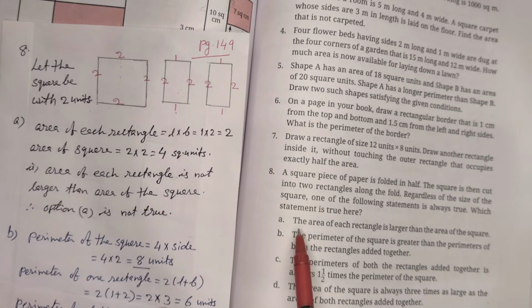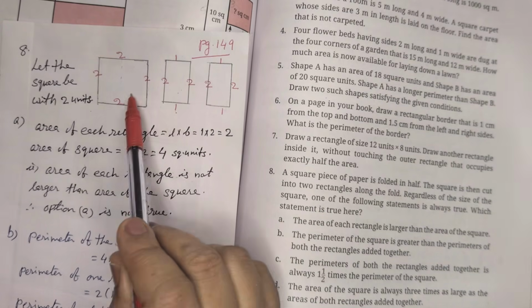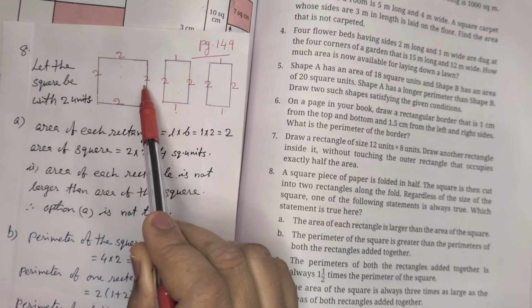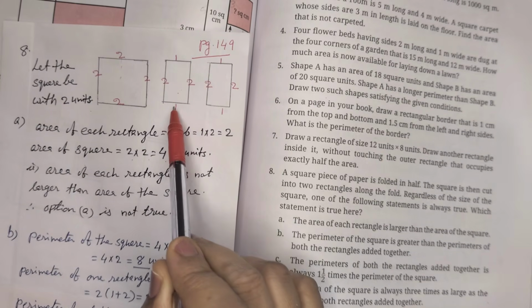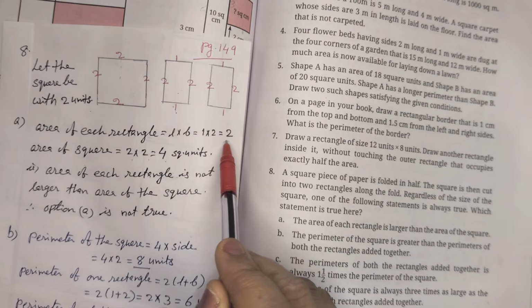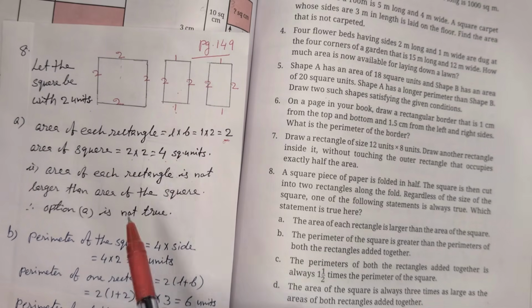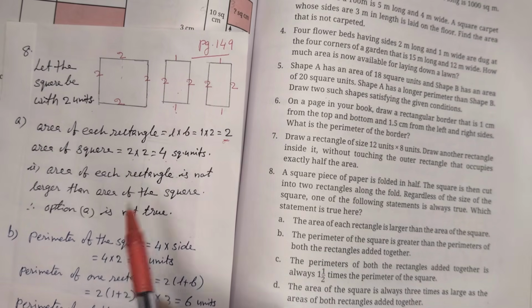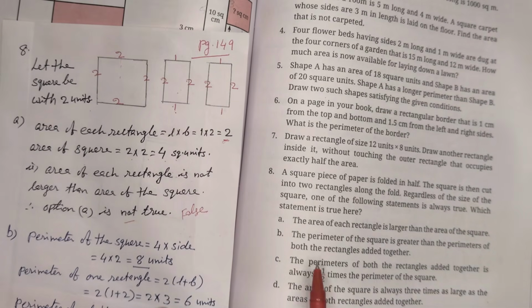We can go through one by one. First option: the area of each rectangle is larger than the area of the square. Area of each, that means one rectangle, is larger than the area of the square. Area of the square is side into side, that means 2 into 2, 4 units. Area of the rectangle, length into breadth, 2 into 1, 2 units. So the area of each rectangle is not larger than the area of the square. So that option is not true, which means false. First option is false. Then the second one.